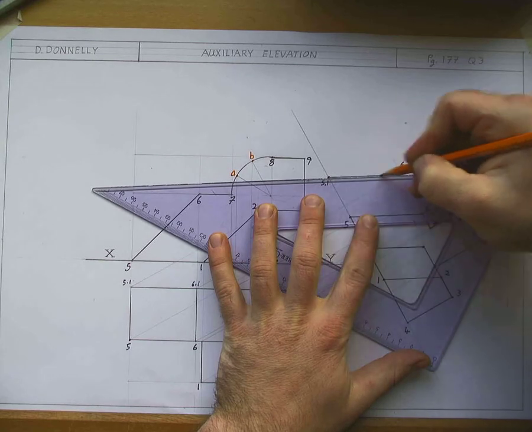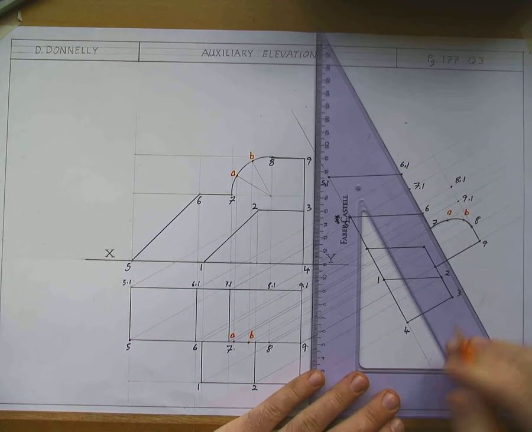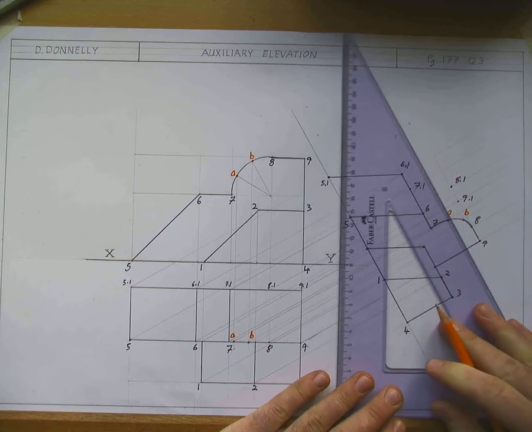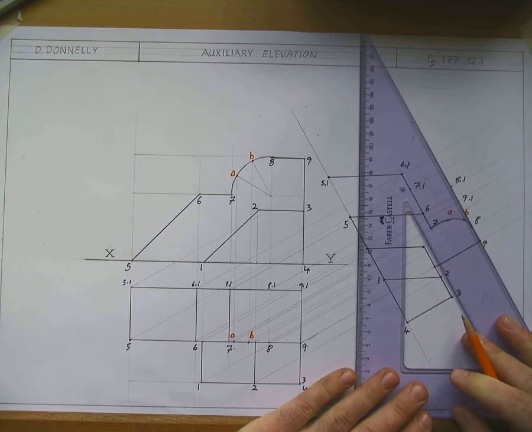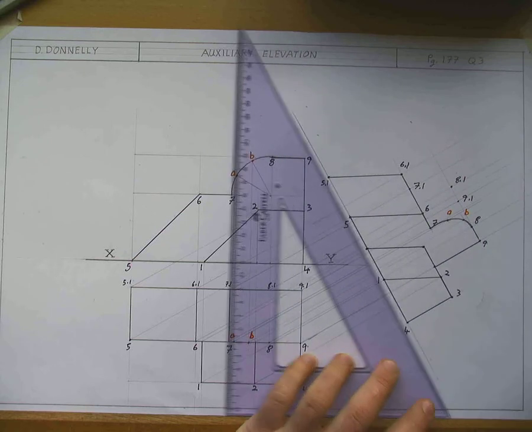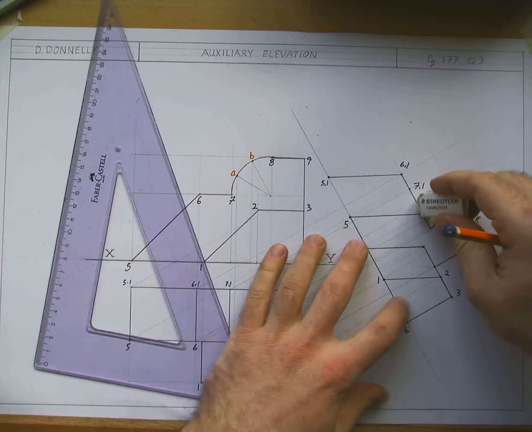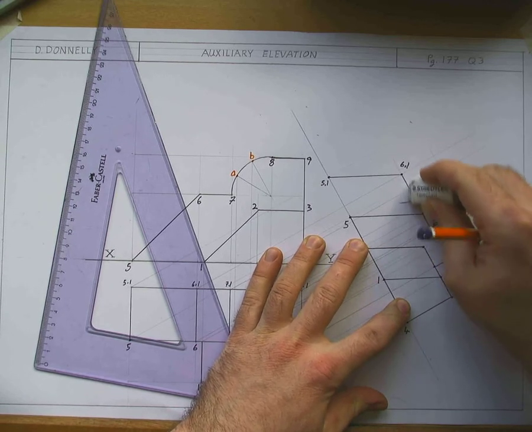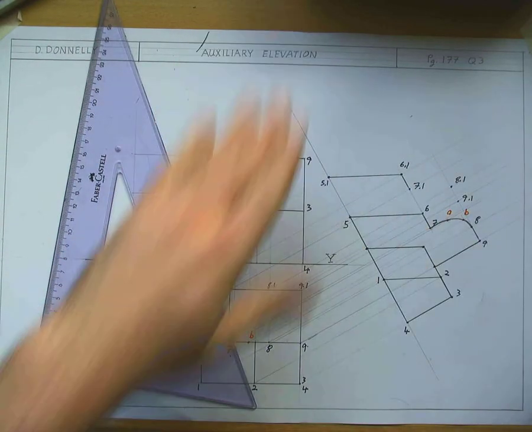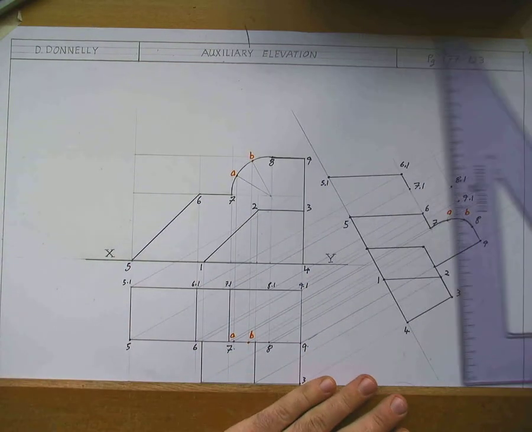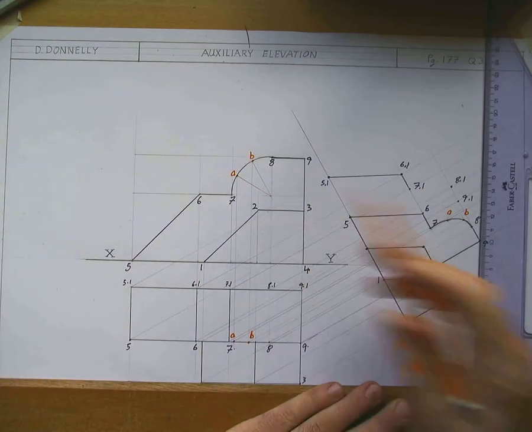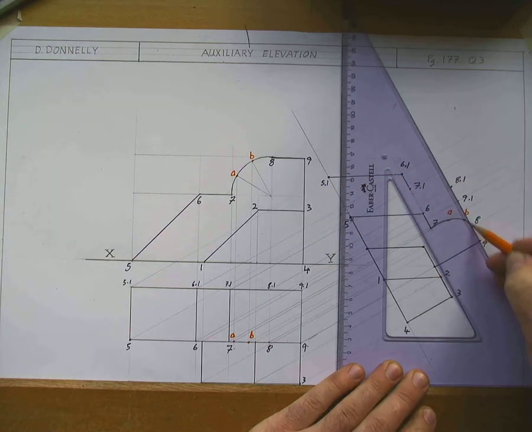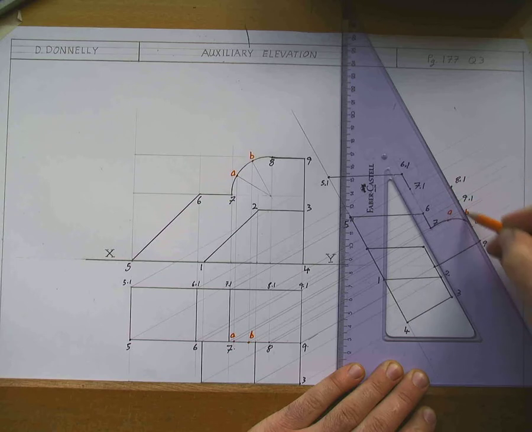We can join all them points up then, and the last thing we're going to have to do is worry about our curved surface. Okay, so that line should have been there, and I shouldn't have drawn that line there. It stopped at 7.1 there. So we can see it's the same thing again, so we just treat this the same as before. It's going to be a straight line as far as 8, or 8.1 as we have it up here.